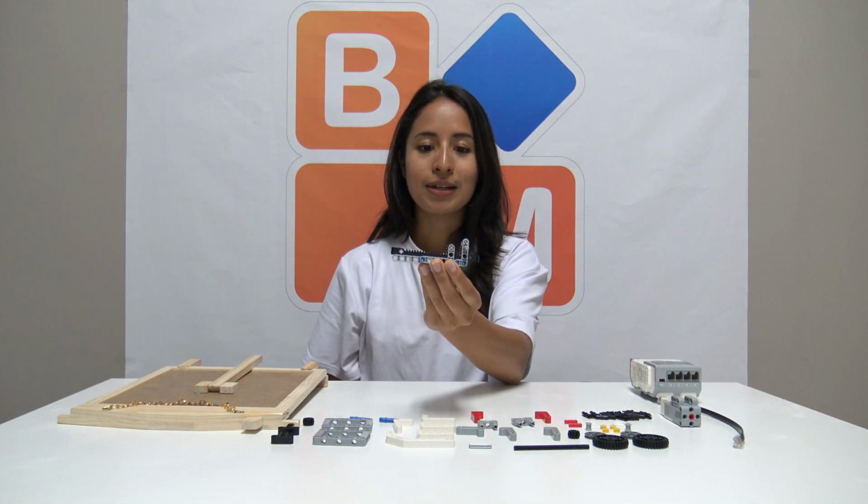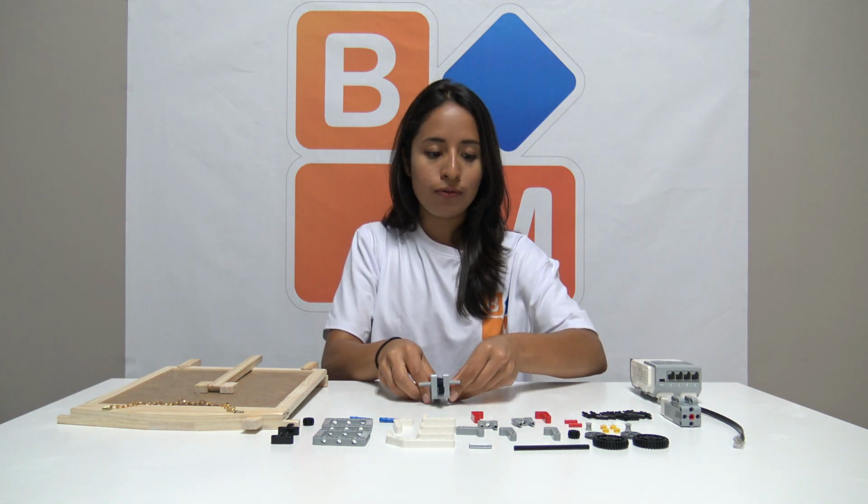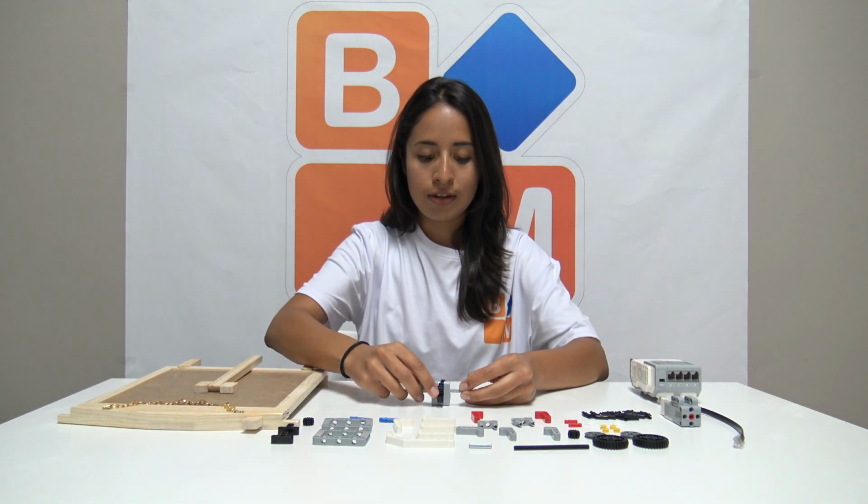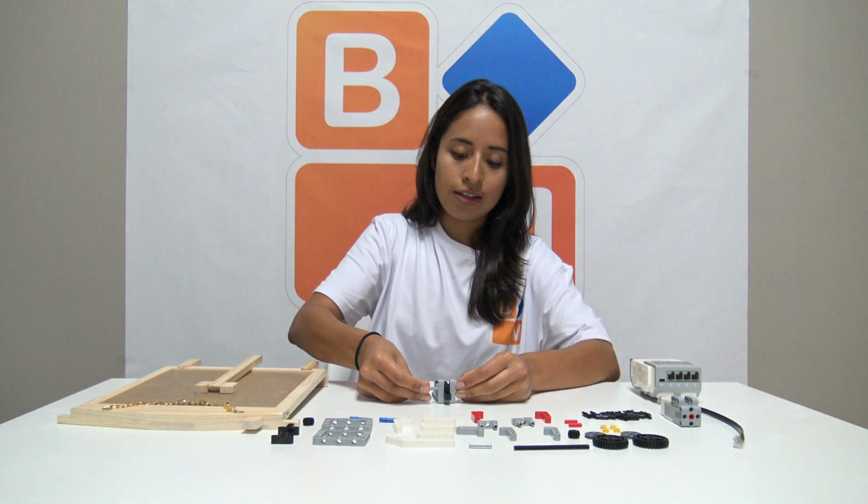So that completes that step. Now take two full bushings and just secure your axle 7 on each side.